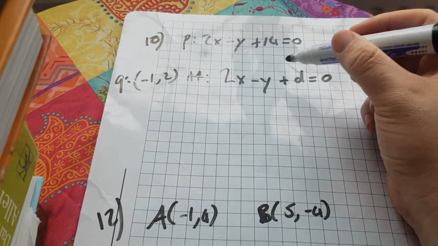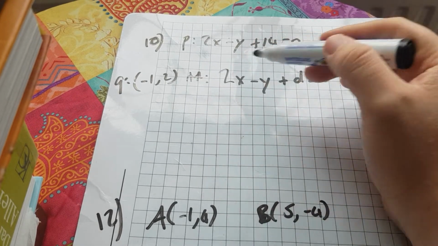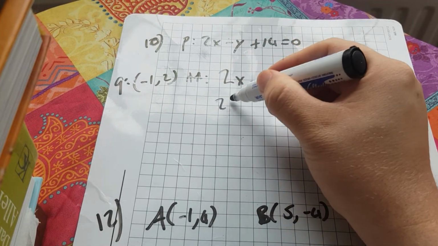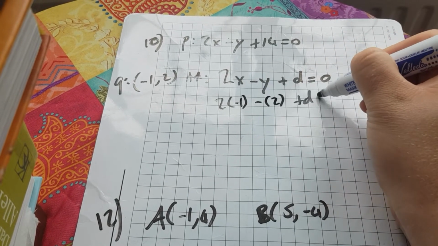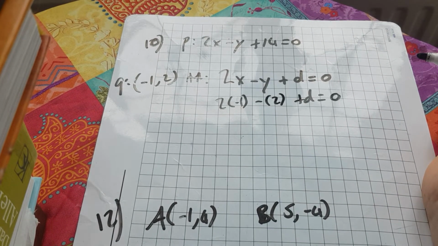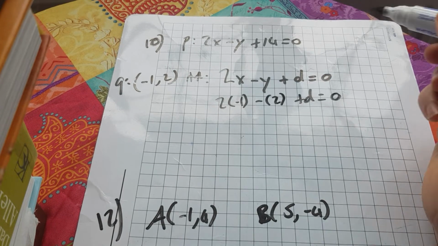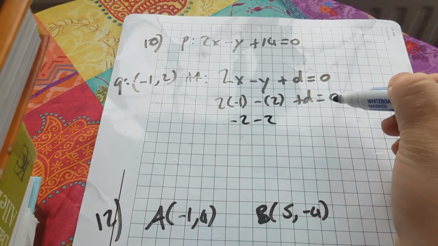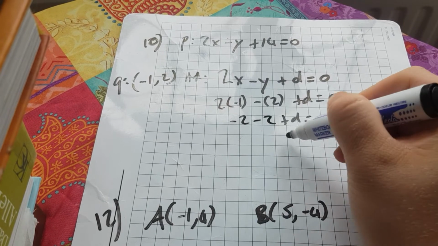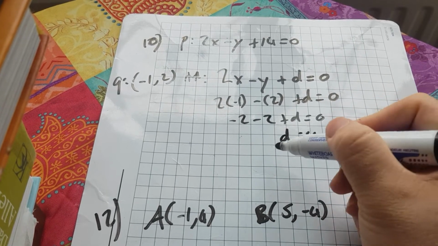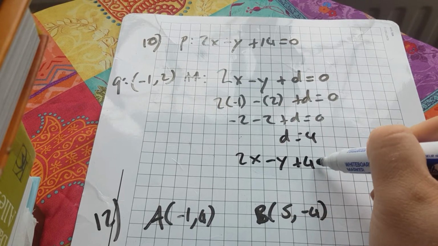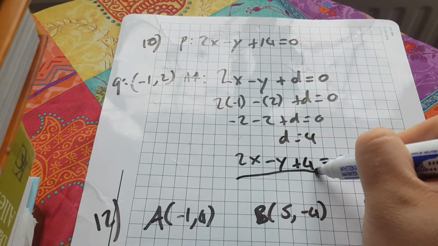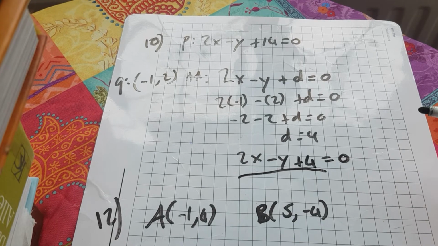Okay, now how do I find the constant? Well, I know the point minus 1, 2 is on this line, so I'm simply going to sub in minus 1 and 2. So minus 2 minus 2 plus d equals 0. So d is 4. So 2x minus y plus 4 equals 0. Okay, just another way of doing things.